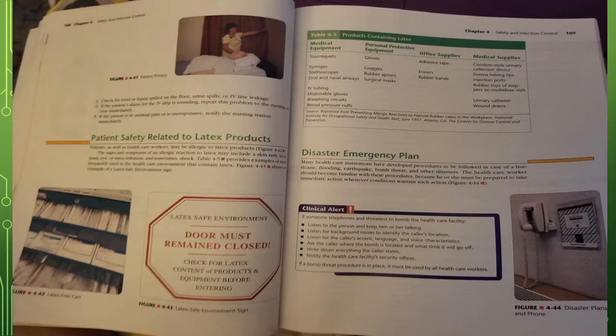Clinical alert. If someone telephones and threatens to bomb the healthcare facility, listen to the person and keep him or her talking. Listen for background noises to identify the caller's location. Listen for the caller's accent, language, and voice characteristics. Ask the caller where the bomb is located and what time it will go off. Write down everything the caller states. Notify the healthcare facility security officer. If a bomb threat procedure is in place, it must be used by all healthcare workers.